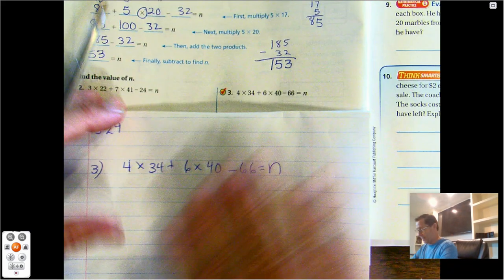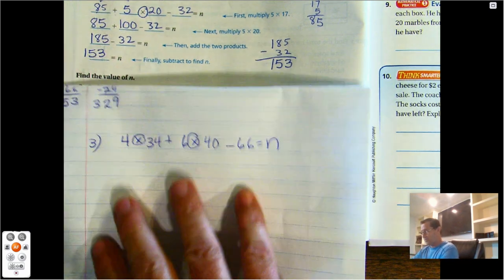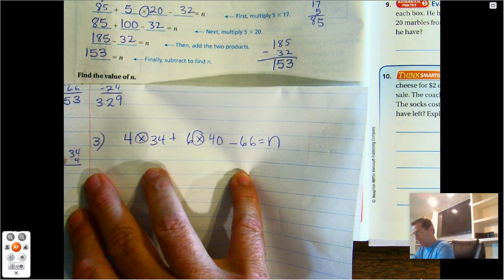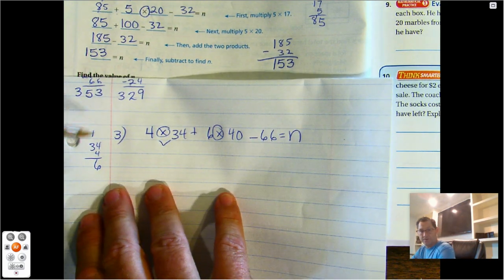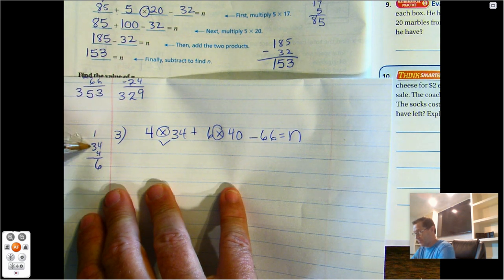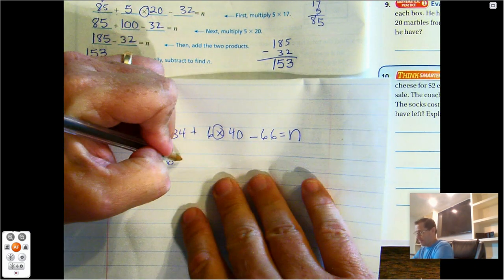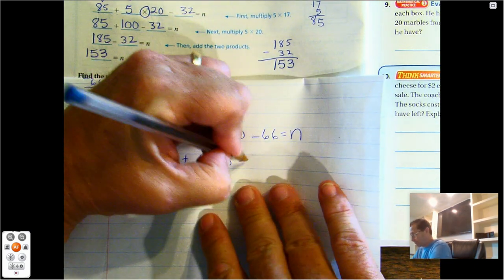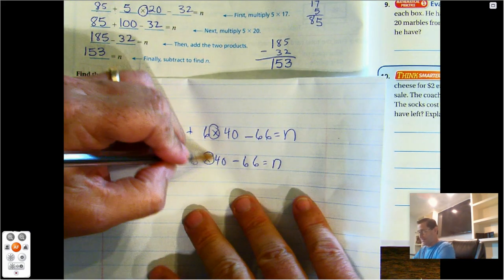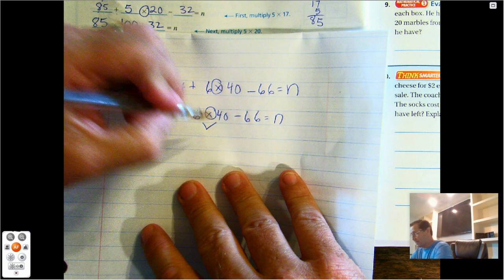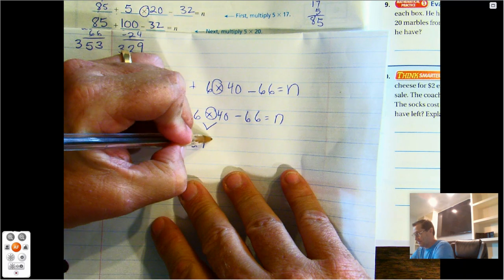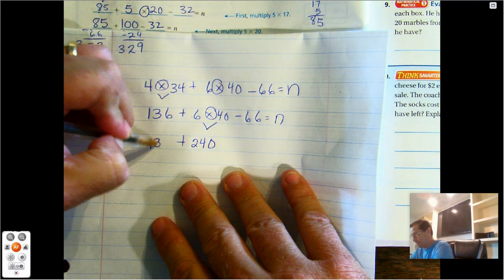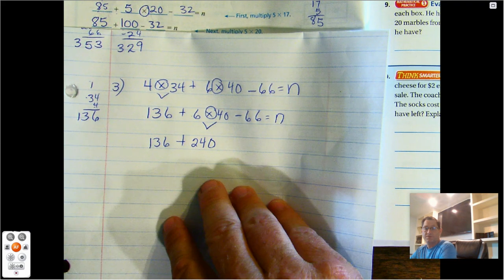There's multiplication in both of those, so I'm going to do 34 times 4 first. And 4 times 4 ones is 16. Regroup the 10. 4 times 3 tens is 12 tens, plus 1 more is 13 tens. Okay, rewrite everything else. Next step, I still see multiplication, so I'm going to do that one. I'm going to do this one in my head. 6 times 4 is 24, plus the 0 from the 40. So I have 136 plus 240 minus 66 left.